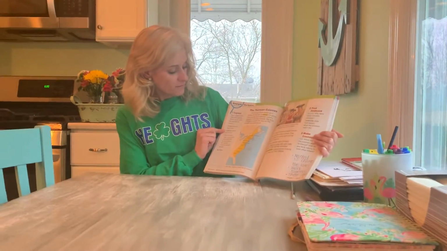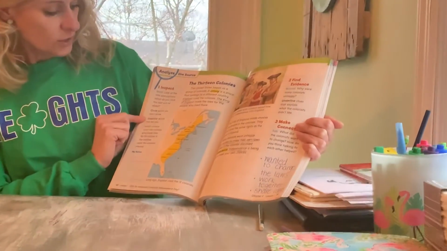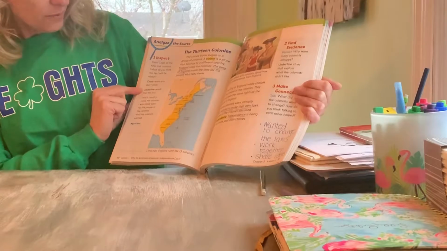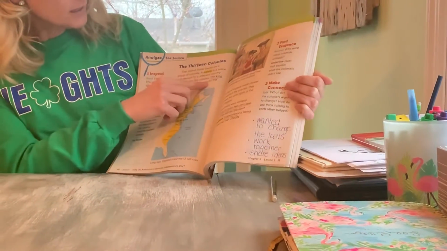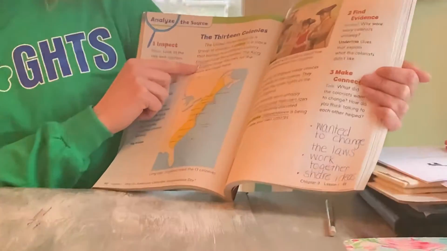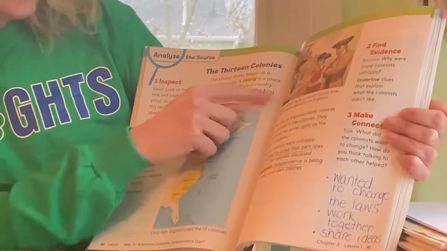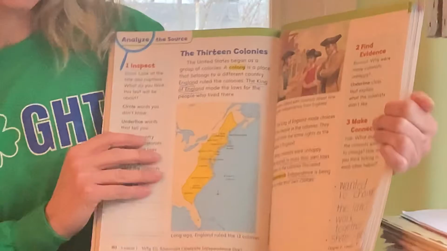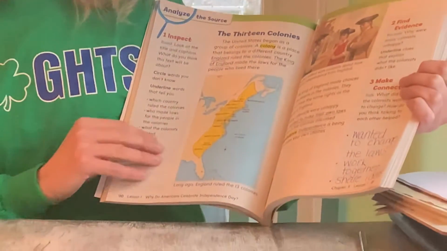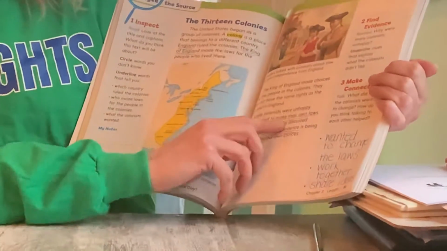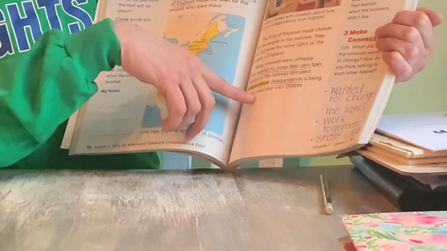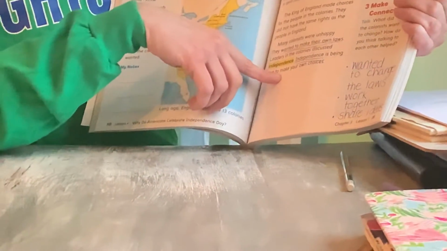So we needed to find out which country was ruling the colonies and who was making the laws for the people in the colonies. So it was England was the country ruling the colonies, and the King of England was the person who was making up all the laws for the colonies. And then we're going to talk about what the colonists wanted. Well, what they wanted was to make their own laws, and they wanted independence. And independence is being free to make your own choices.